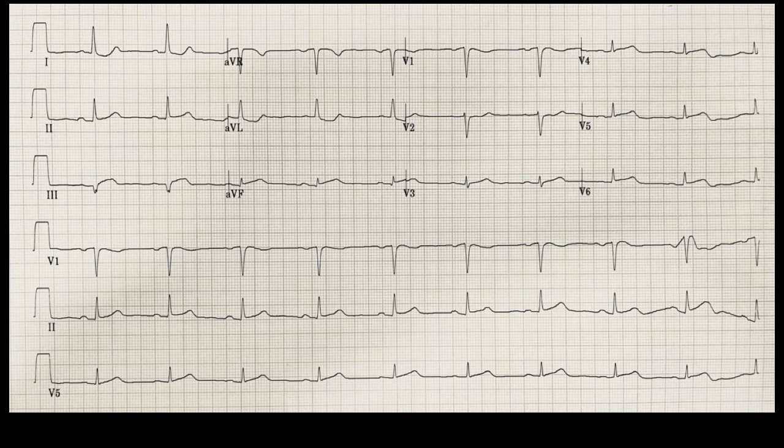So the rate looks to be, if we count these up, there are 10 QRS complexes down across the bottom. 1, 2, 3, 4, 5, 6, 7, 8, 9, 10, which times 6 gives you a rate of 60. So that pretty well corresponds with what we were seeing before.